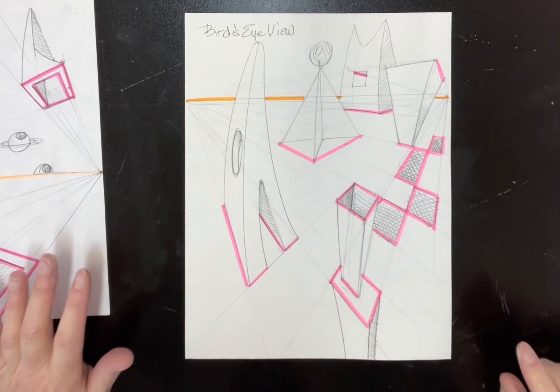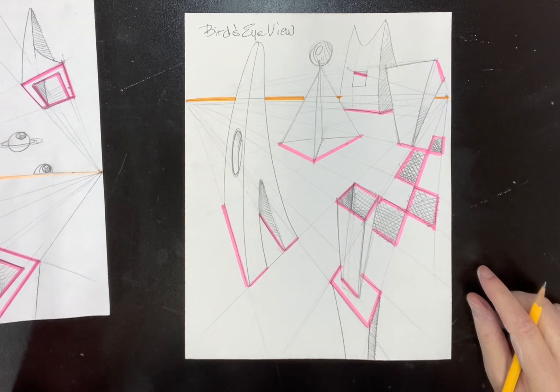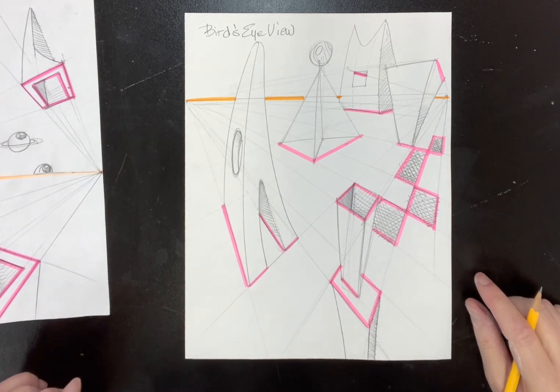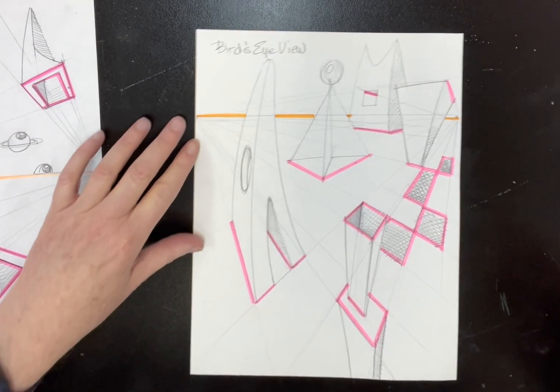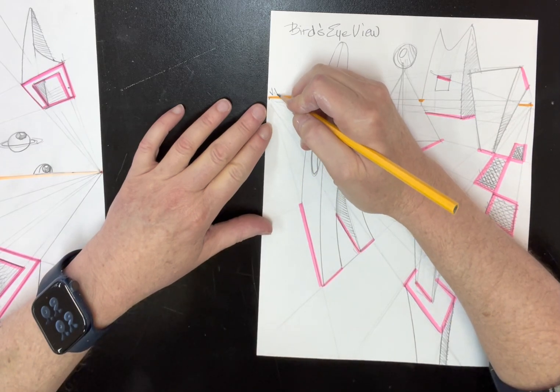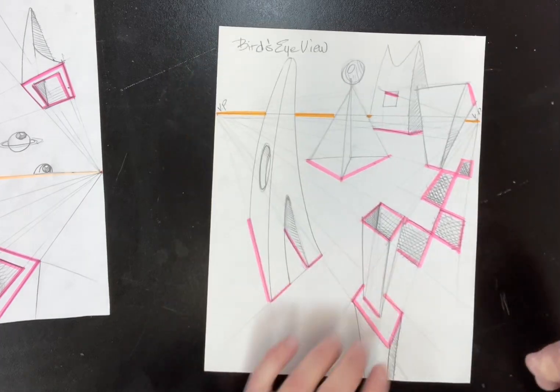Good morning. So this is going to be a video explaining the basics for an assignment, bird's eye view. Now this is the concept drawing worth 30 points. And you know that we're going to be using two vanishing points, one on the left here and one on the right. I'll put VP for vanishing points.